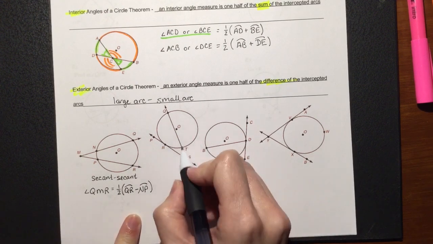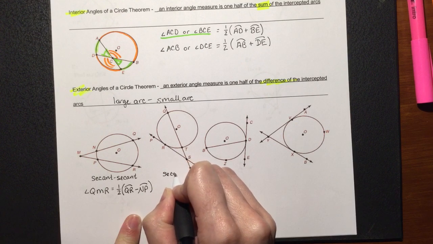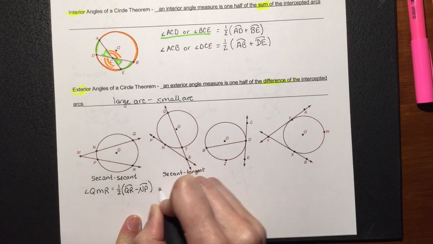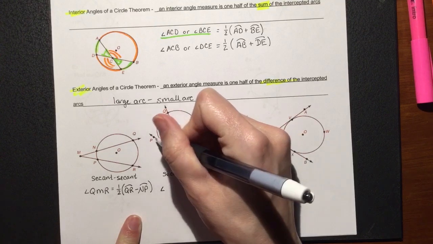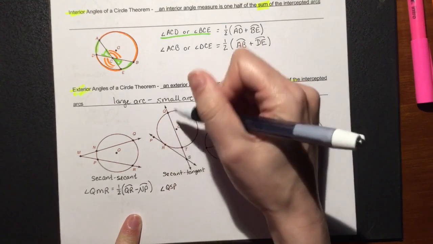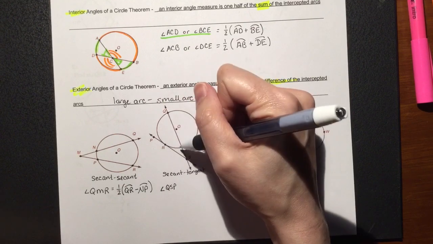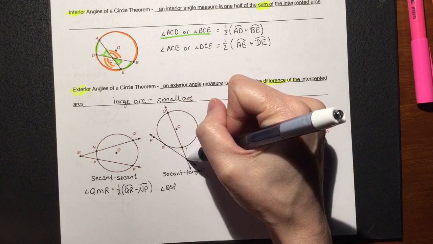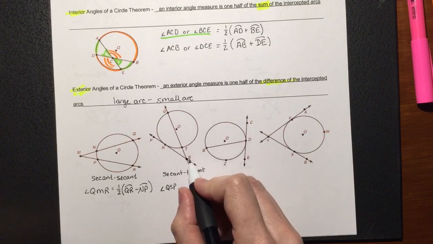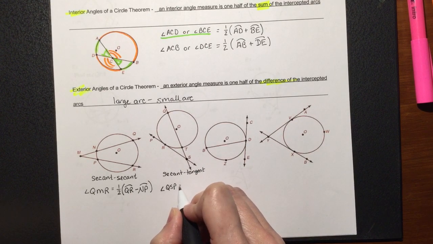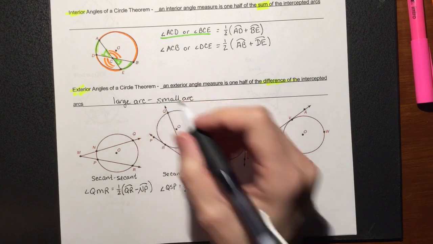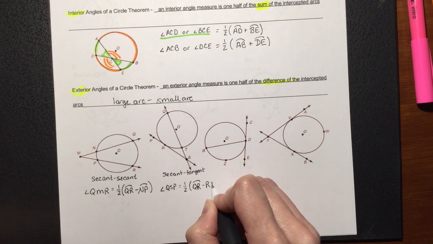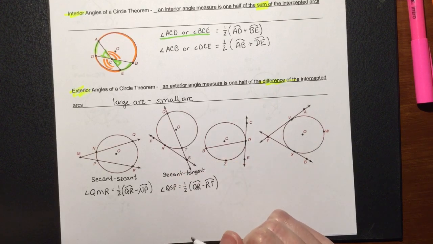Looking at the next one, we've got a secant and a tangent. They'll call this secant tangent or tangent secant, and it still applies the same rule. In this one we're going with angle QSP. It doesn't just have to be named by those values. They could go TSR, TSP, QSR, just as long as S is the vertex, this rule applies. So we've got secant tangent, intersecting on the outside. QSP is going to be equal to 1/2 of, we're still doing large arc minus small arc, QR minus RT. And that'll give us the values for those.